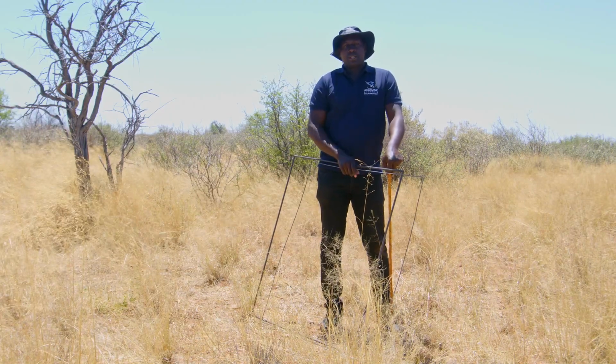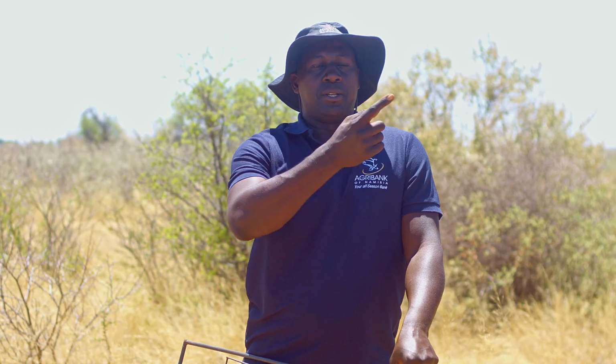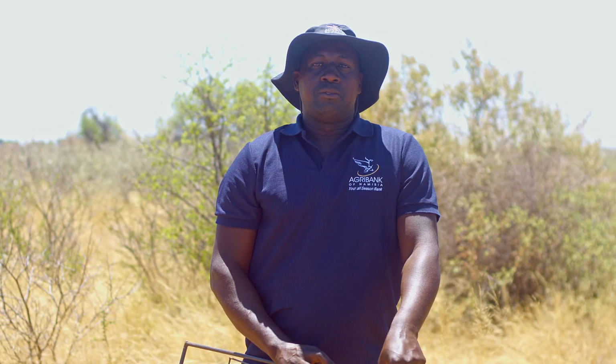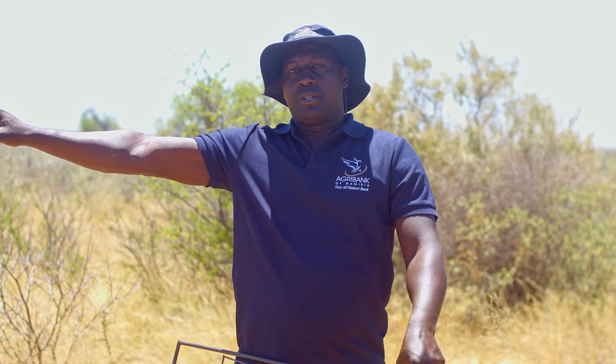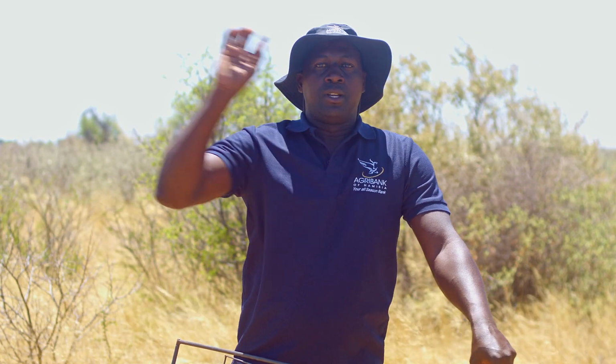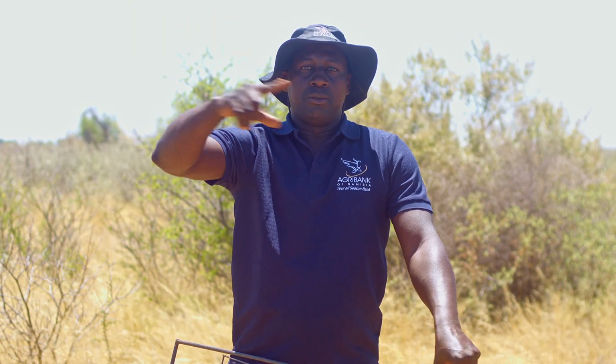Another aspect to consider is your water infrastructure. Your water distribution also plays a role in managing your grazing. If you want to influence animals to graze on a particular area, then there must be water. If you want to discourage them from that area and take them to another area, you must open the water on that side and close this side. That's how you use water to manage your grazing.